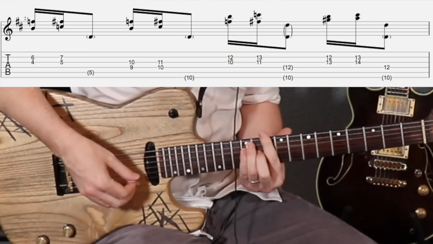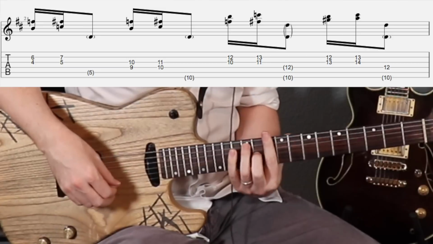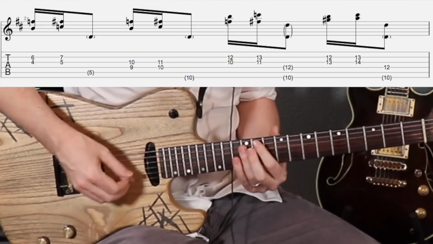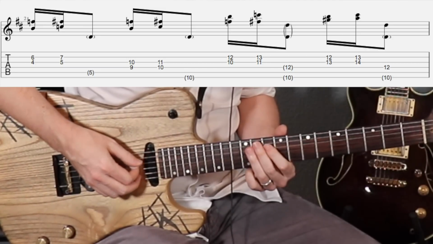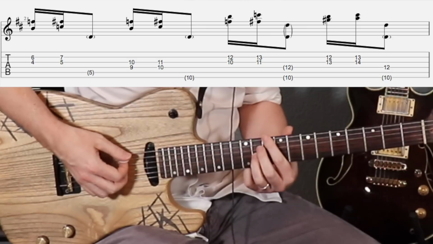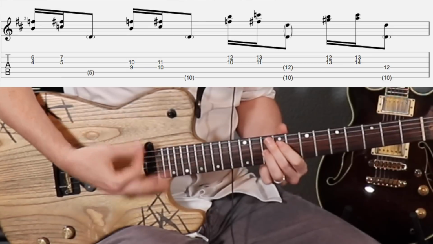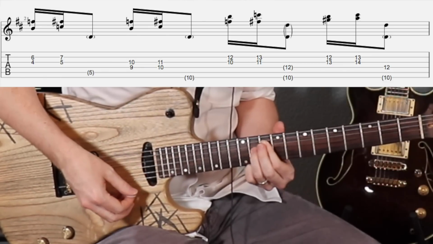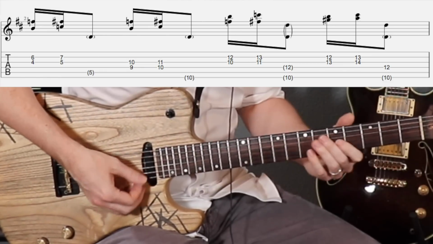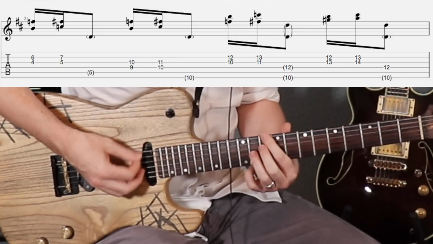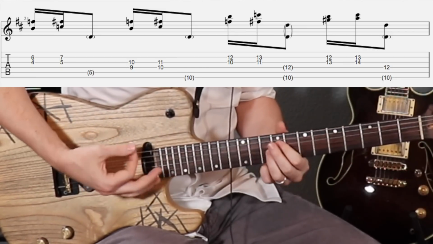Let's move on up to this shape up here at the 10th fret, kind of the dominant chord up there. I could approach the flat 7th and 3rd of the chord, thinking of the root right there and the D note right there. Same two notes as we played down here, but now we're thinking of it coming out of this shape.